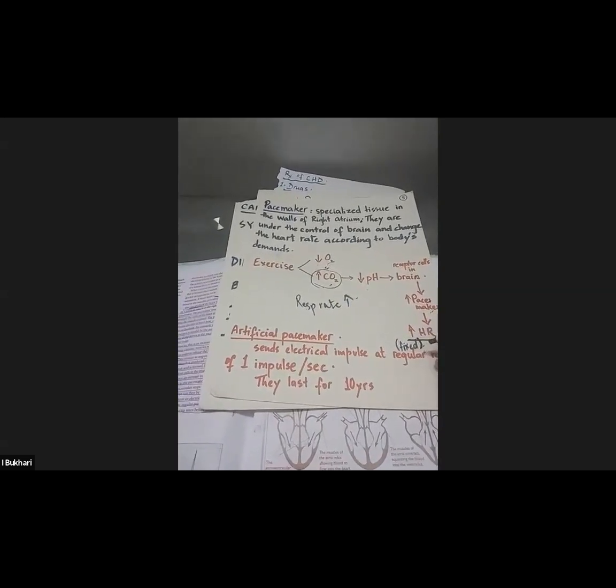It sends electrical impulses at a regular rate, regular meaning a fixed rate of 1 impulse per second. Okay, 1 impulse per second, meaning that I think, I'm not sure about this. You can live a long life. You can ask your dad.